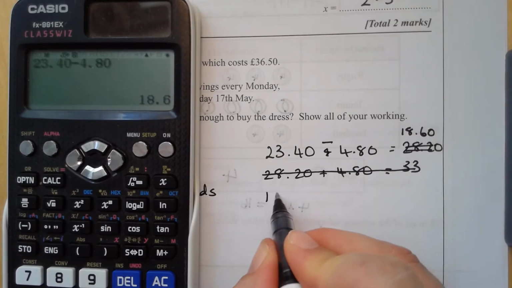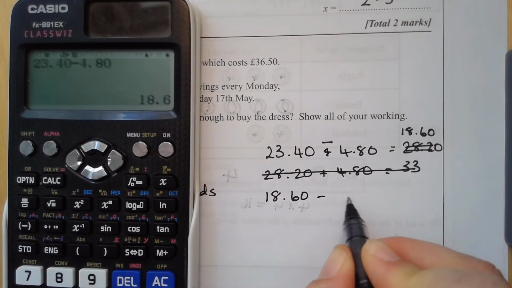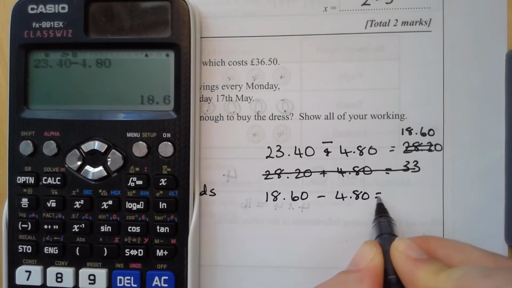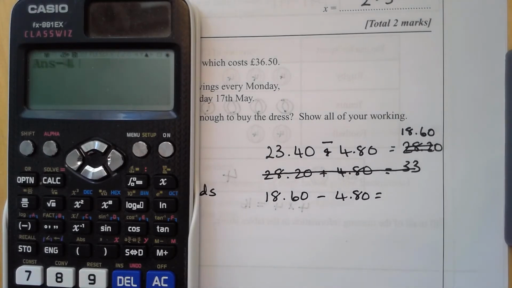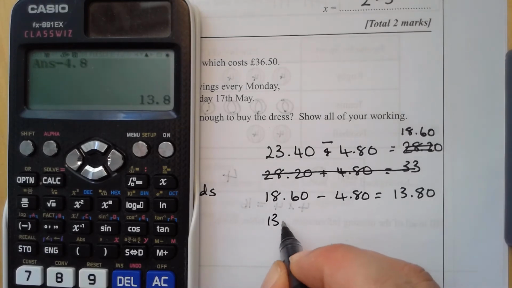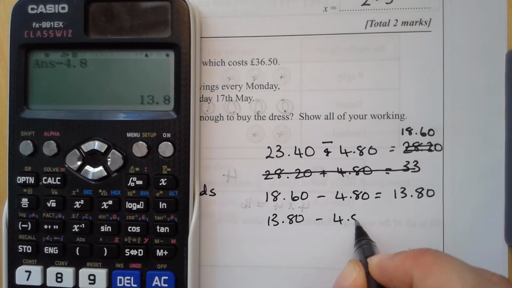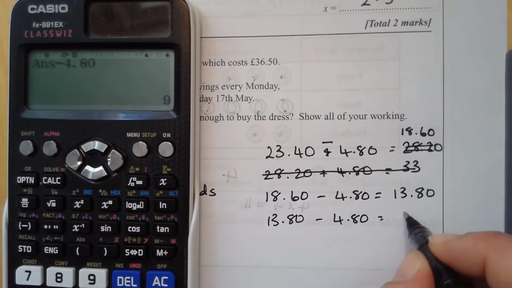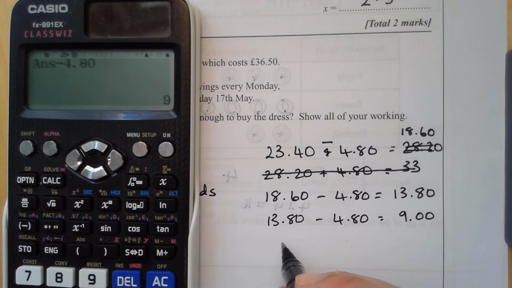So we're going to start with £18.60 and we're going to subtract £4.80 from that. Gives us £13.80. £13.80, subtract another £4.80. £9. £9 subtract 4.80.